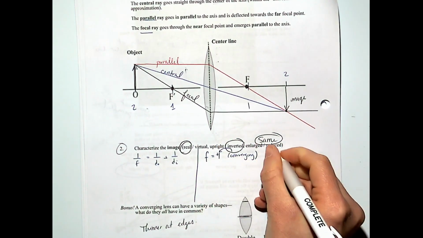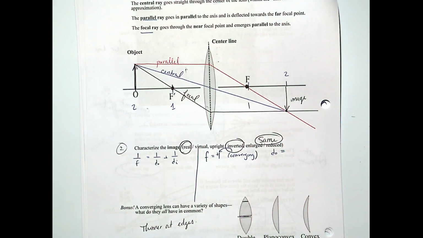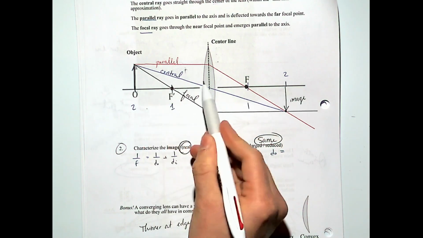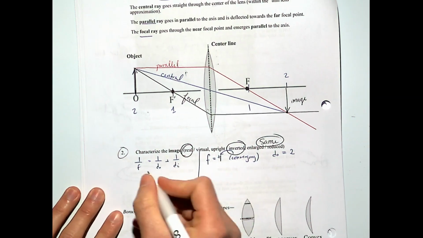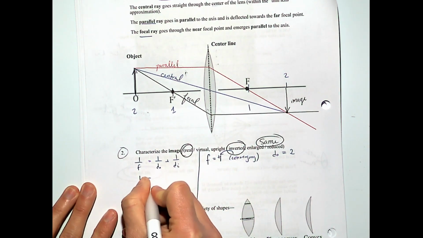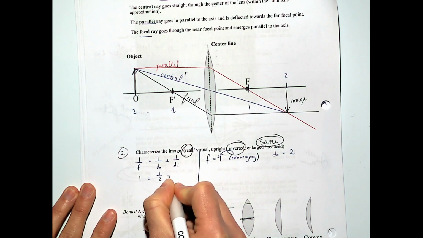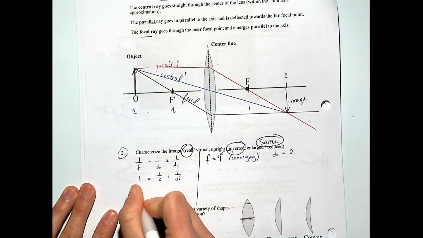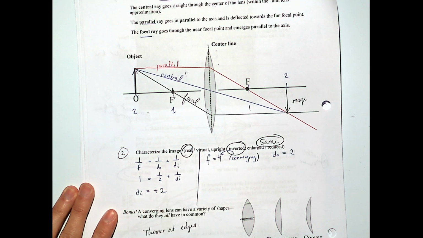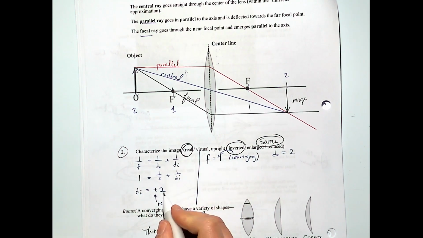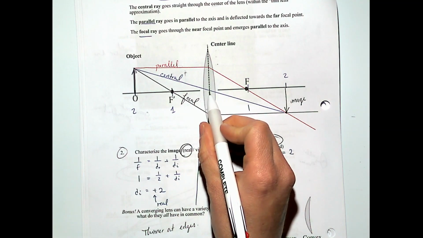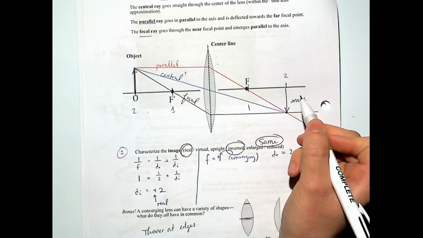And what is the object distance? The object is 2 units from the lens, so this is 2. And it's a real object. So if we plug those things into the equation, 1 over 1 is 1, 1 over 2 is a half, plus 1 over di. So that means that di must be plus 2. So the plus tells you what about the image? It tells you that it's real. And the 2 tells you it's 2 units from the lens, which is what we got with the ray tracing.